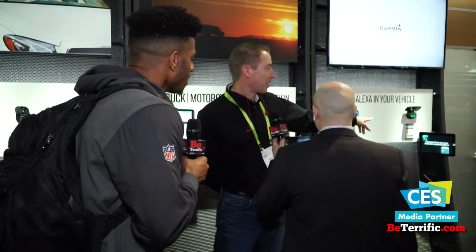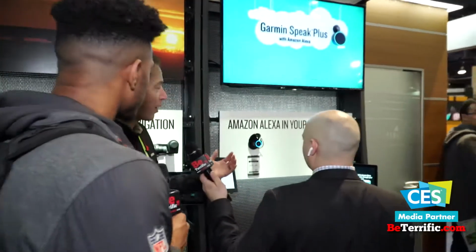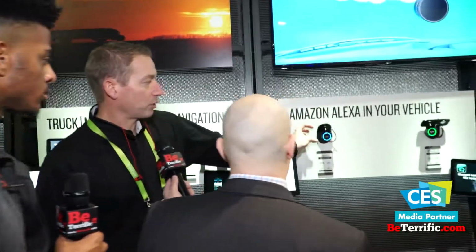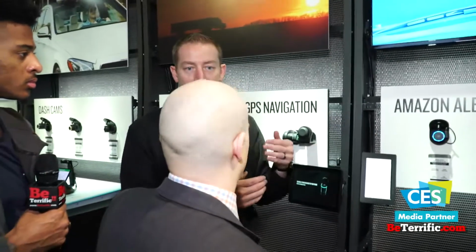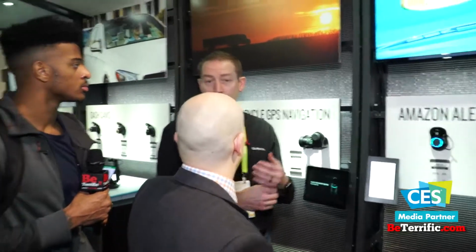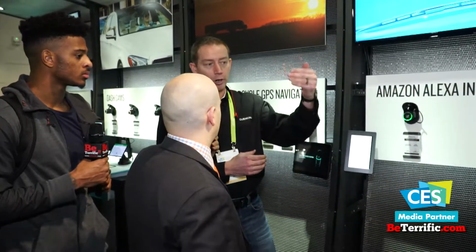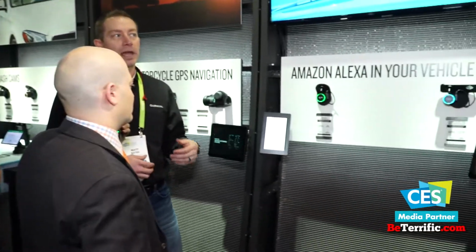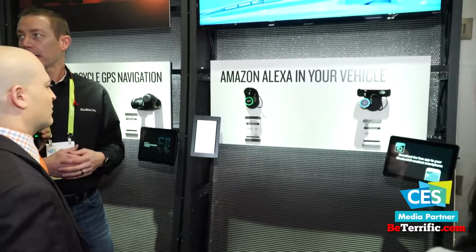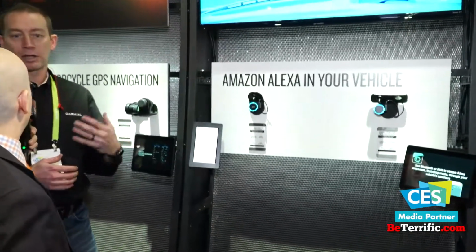So yeah, this is Garmin Speak and Garmin Speak Plus. Right now a lot of cars have the inboard navigation. Well, you attach it to your mirror, so you have a dash cam with incident detection. If something were to get in a wreck, you can see a minute before, during, and a minute after. But also you can use Alexa there. So if you're driving, it's like, hey Alexa, play whatever song from my streaming service account, because you don't want to listen to the radio.